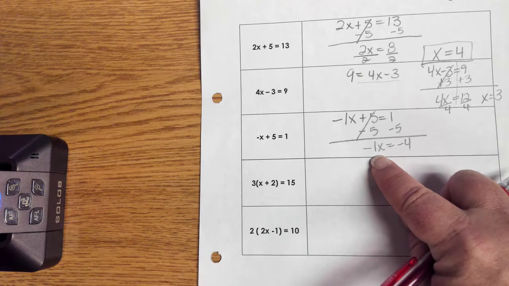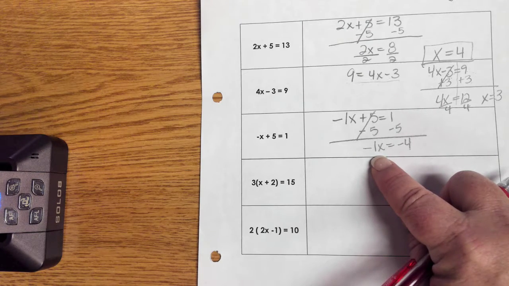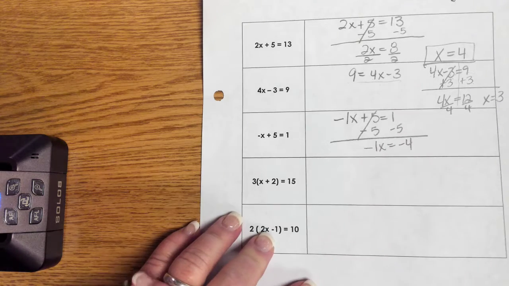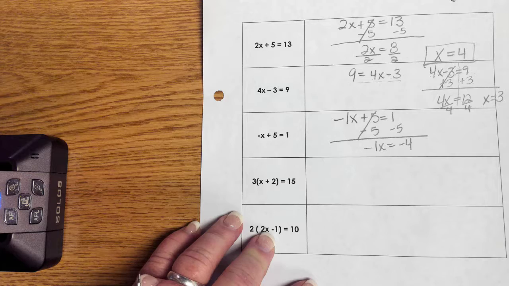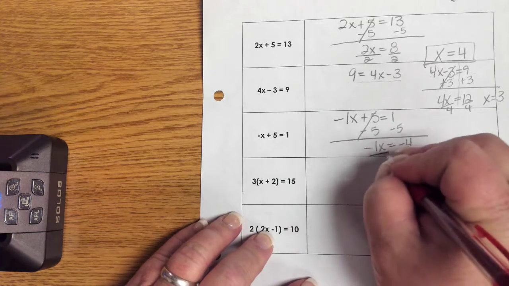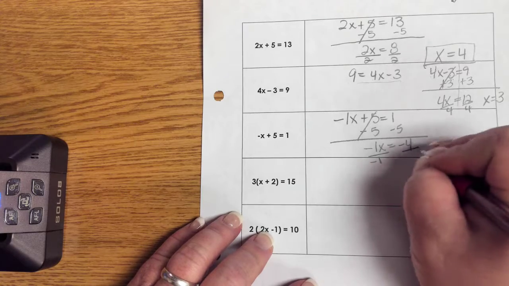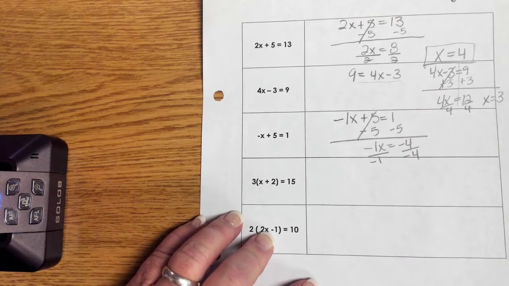There's 2 different ways I could do it. Add 1 to it? No. That's addition. That doesn't take care of it. Divide it by what? I could divide it by negative 1, which means then I divide this side by negative 1.